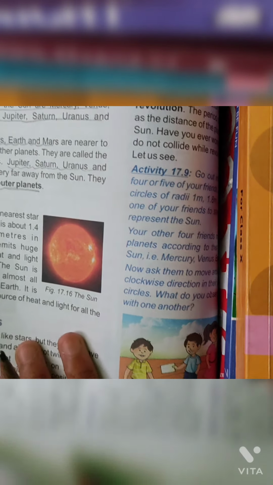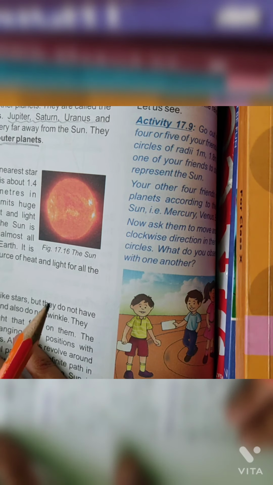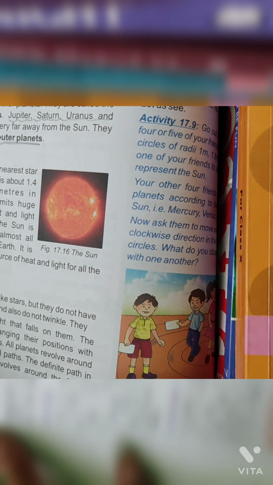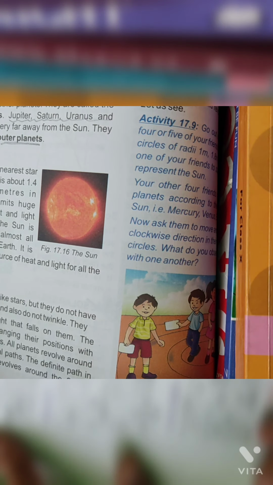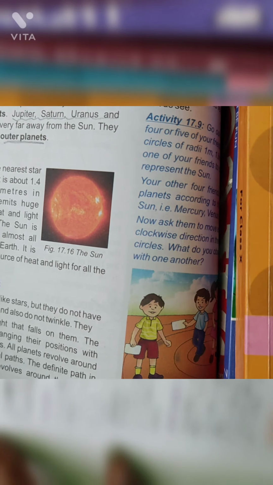Okay, let's talk about the sun now. First, we'll talk about the sun, then about the planets. So the sun is the nearest star to the earth. I already told you that the sun is a star because it emits its own light, right? So it is the nearest star. That's why you can see the sun, right? Because it is near to us.